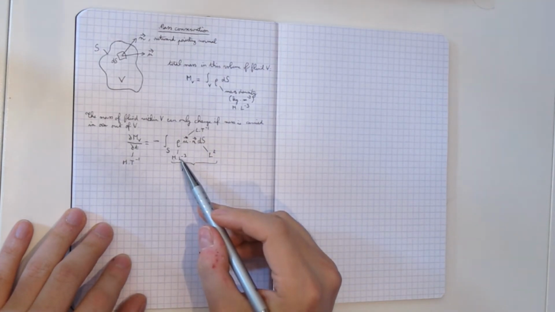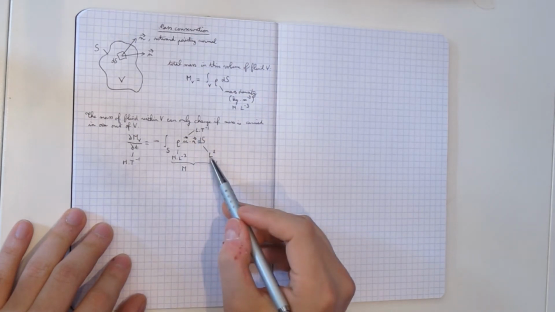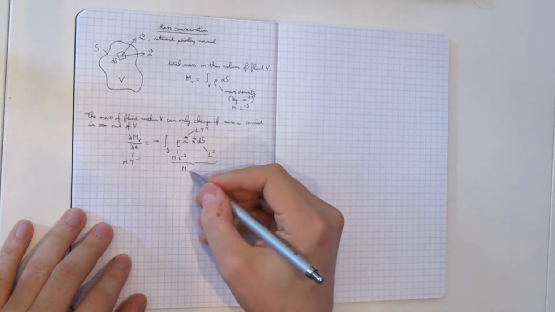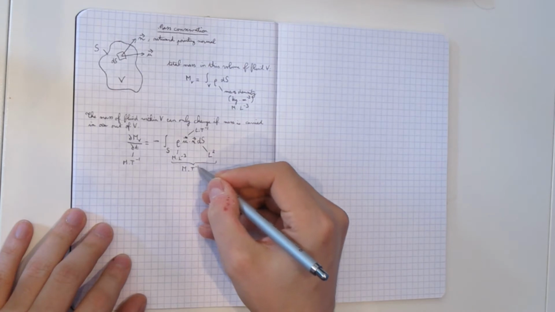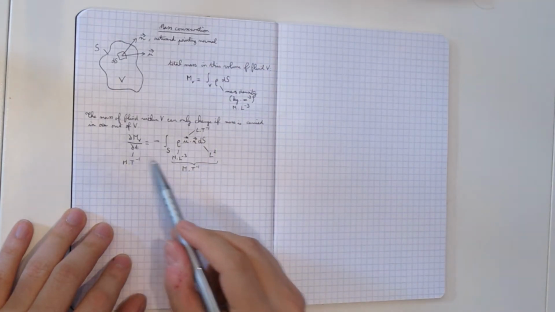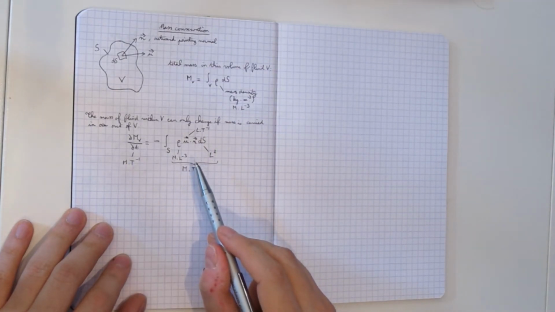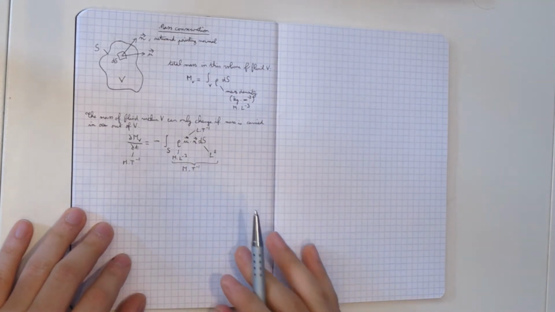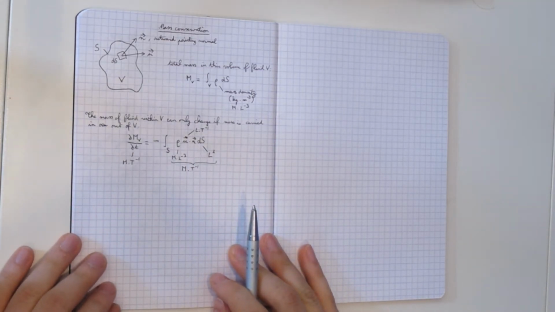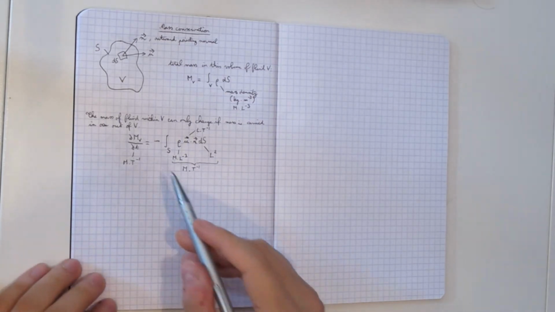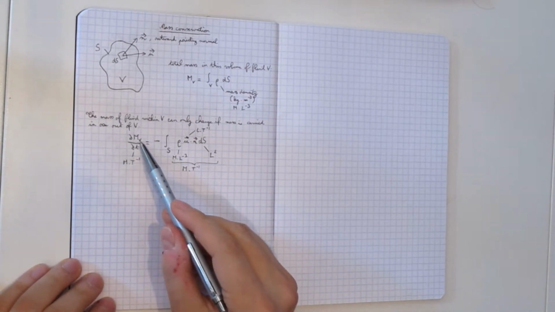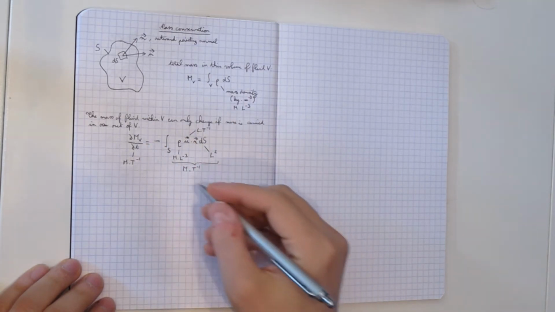L to the minus 3 times L squared, so that's 1. And I have t to the minus 1, okay? So this is a homogeneous expression in terms of dimension, which comforts us that this is a correct expression. Okay, so now I continue by replacing mv by its definition here.